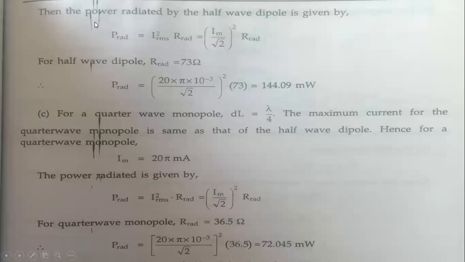The next part is to calculate the power radiated by the half wave dipole. P radiated can be calculated with the I square R formula. Here I will be I RMS squared into the radiation resistance, where I RMS is Im by root 2, the whole square, into R R. The radiation resistance for the half wave dipole is 73, which is not given, but it will always be 73, as derived in the theoretical part.